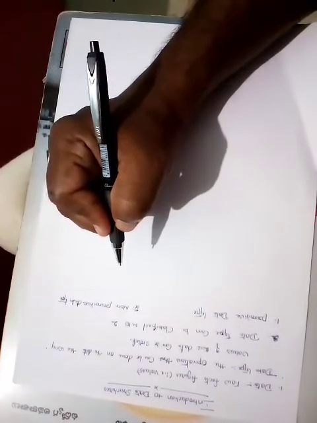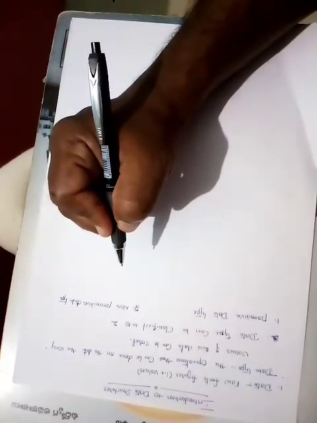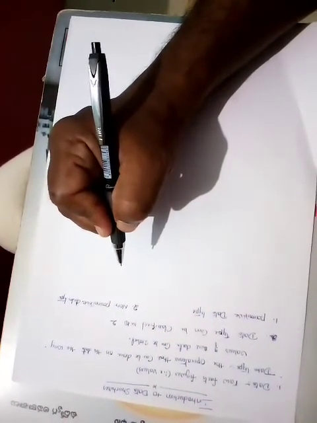When it comes to primitive data type, it is a system defined data type.